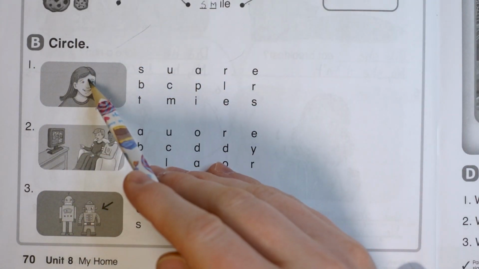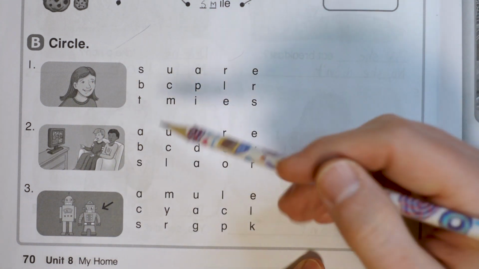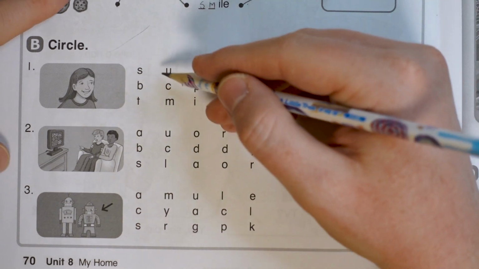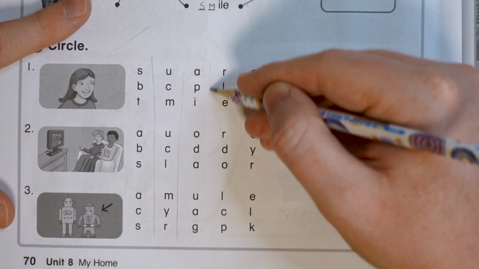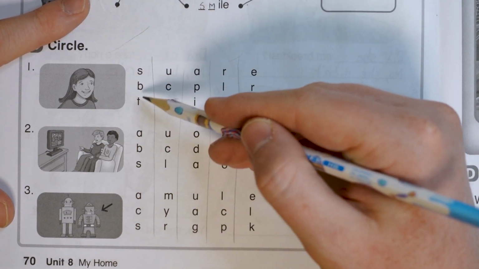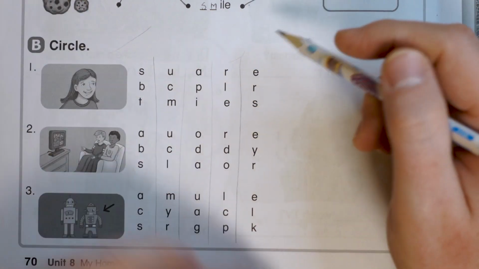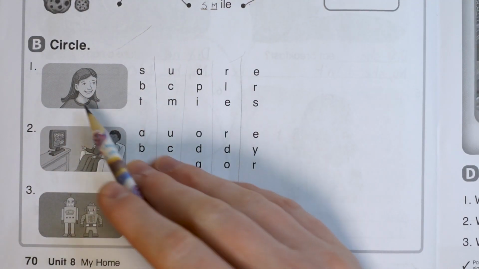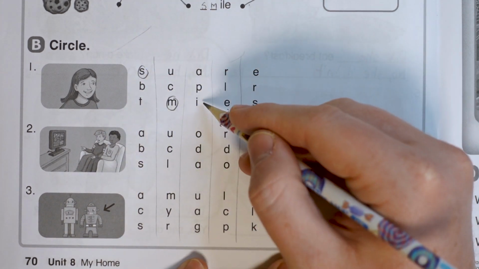Okay, this is part B, and it just says circle. So we're gonna look at this picture and then circle the letters that make the word. And for this one, you can pretend, or you can just do like me and draw these dividers in here to help you remember that in each column, there is only one letter allowed. Okay, so this is smile, so we need sm.